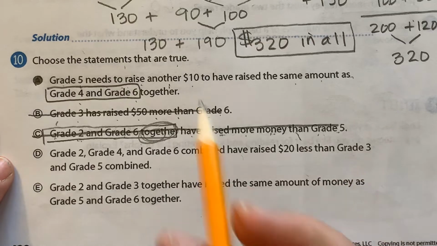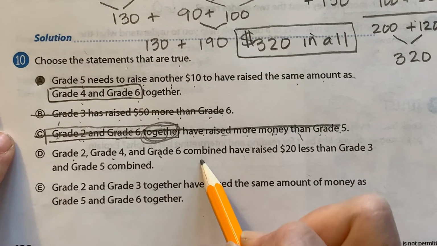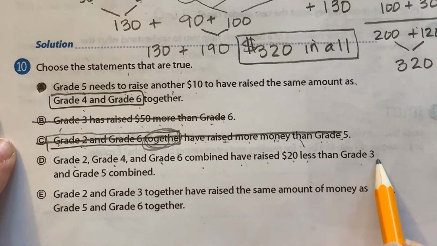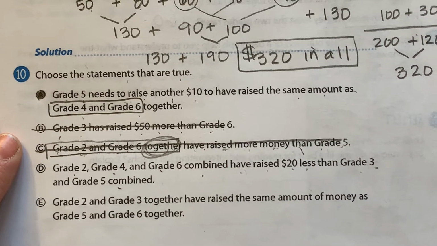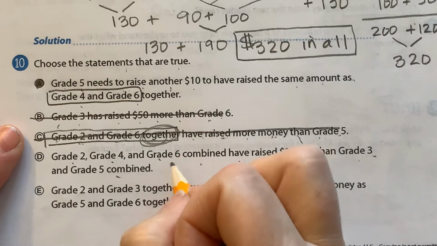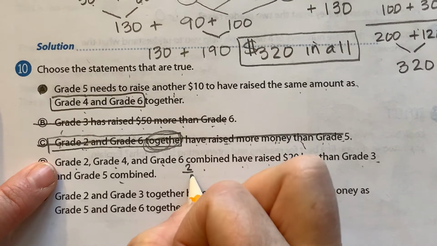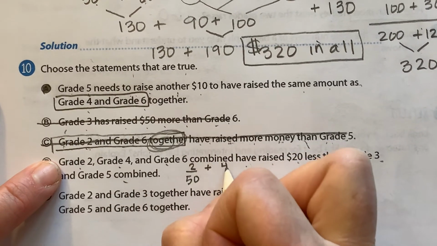Okay, let's look at D. Grade 2, 4, and 6 combined have raised $20 less than grades 3 and 5. Oh my gosh, that's a lot of information. I'm going to have to start putting this together. Just like I did in the problem above, grade 2 earned how much? 50. Grade 4 earned how much?